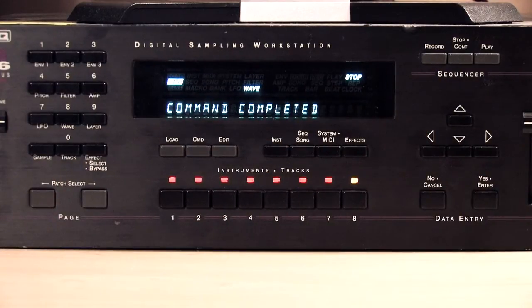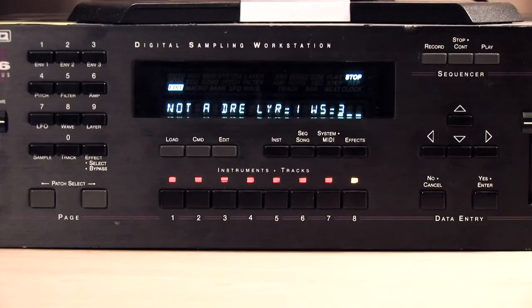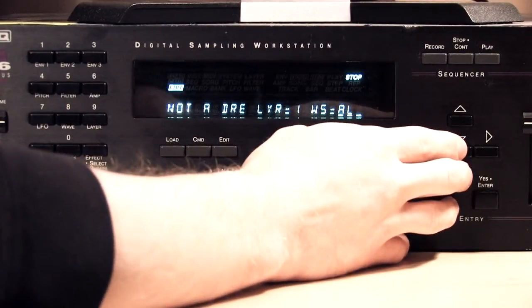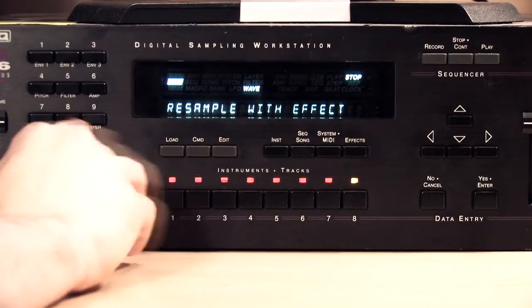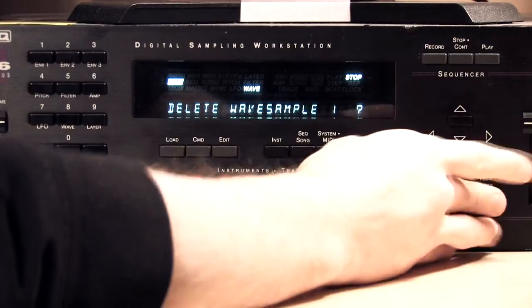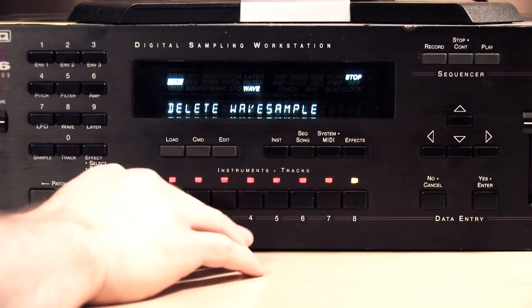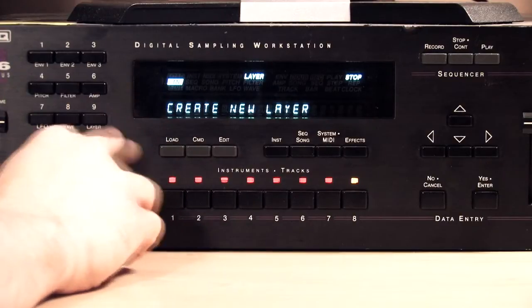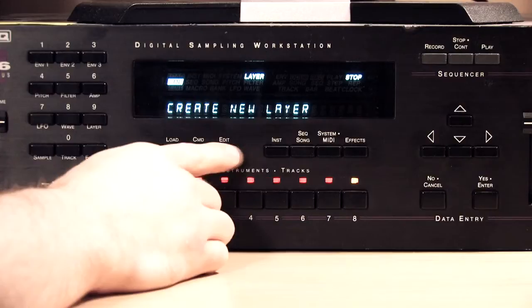Perfect. Now we have the left and right channel and the original. If we turn off the effect and then go to the original wave sample and Command wave, delete wave sample, that gets rid of the original wave sample. Command layer, create new layer, layer 2 created.